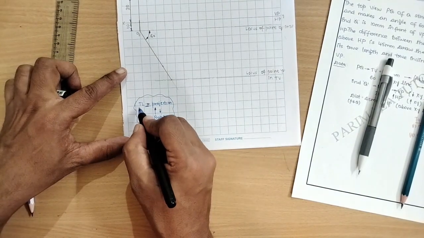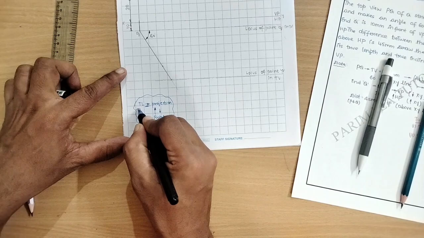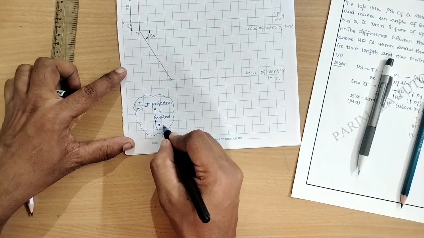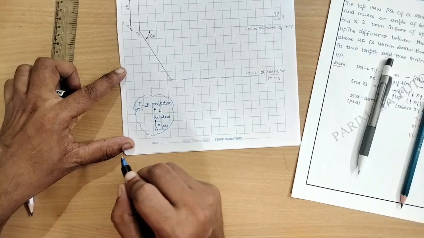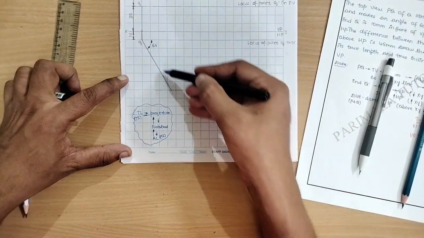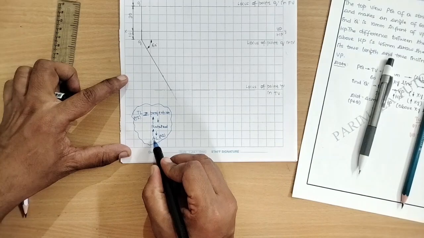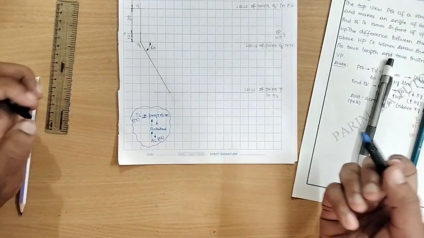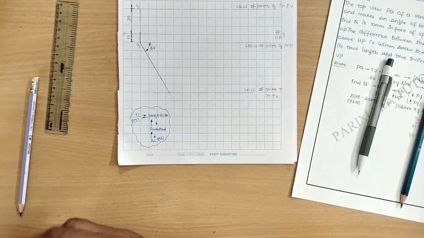It's quite obvious that whenever you know true length, true inclination can be found out. Similarly, whenever apparent length is found out, apparent inclinations can be found out. But what happens in this case here? I'm having the apparent length. Rotate the apparent length, project it, we will be getting the true length. Very simple concept. Follow the reverse engineering process.